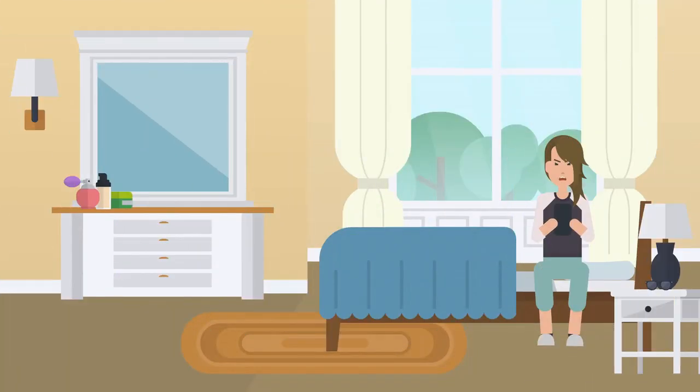Oof, did I stop the alarm or set it for tomorrow? Ugh, this is the worst way to start the day.